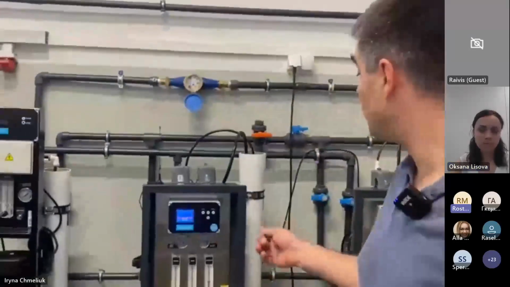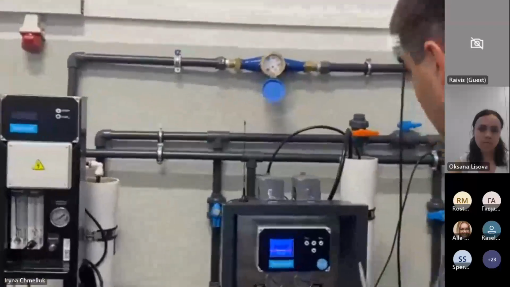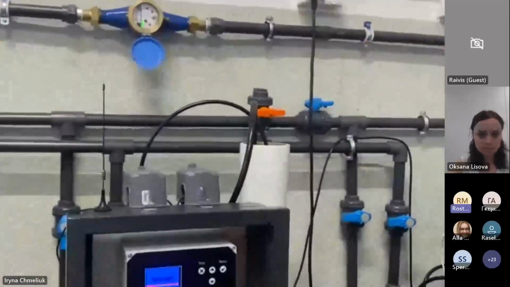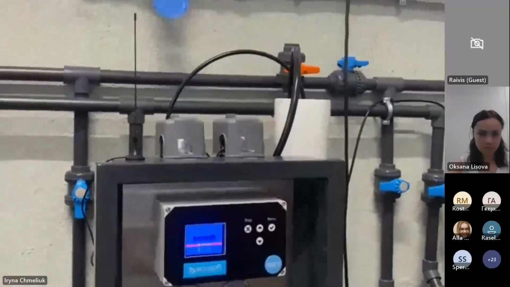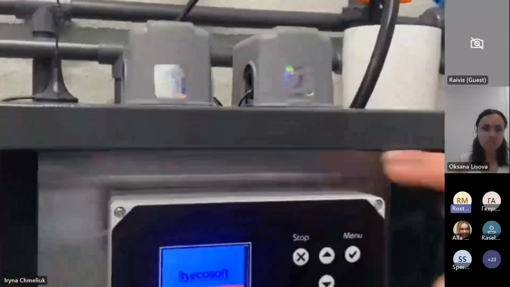And then after 3 attempts, the system would stop for a no water alarm, and then you have to come to the system to start it up manually. So in this case, we may see that it is resumed, but still it says no water.